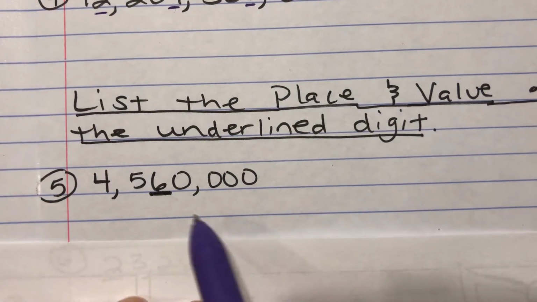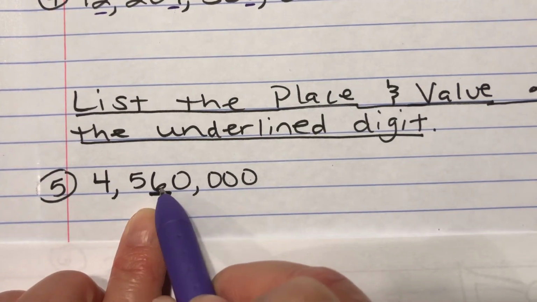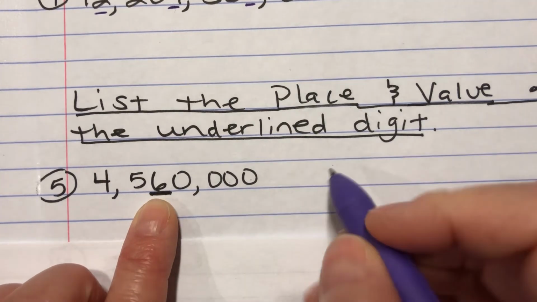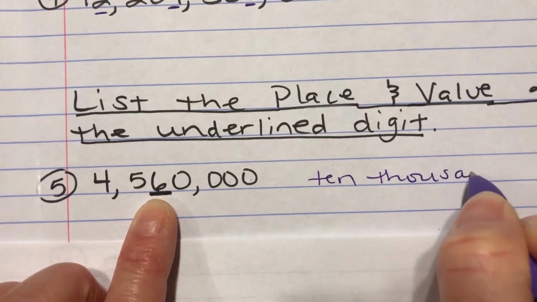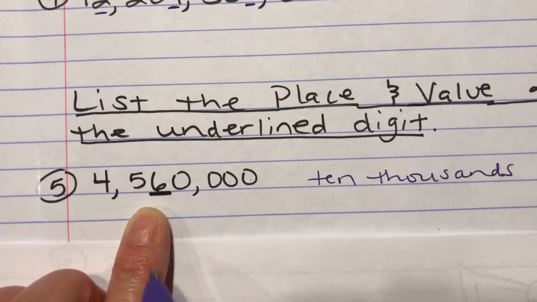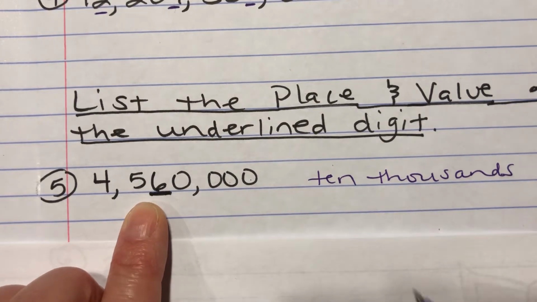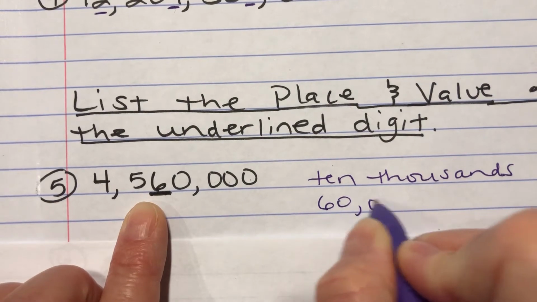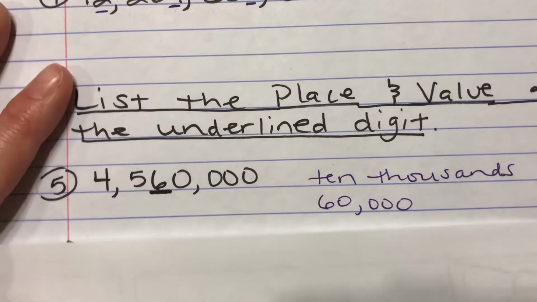All right, welcome back. This 6 is in the ones, tens, hundreds, thousands, 10,000s place. So for the place, you should have written 10,000s. So that means this is not worth 6. This means it's 6 10,000s. So if you have 10,000 6 times, that would be 60,000. And basically it's a 6 with all those zeros. All right, here's your next one.